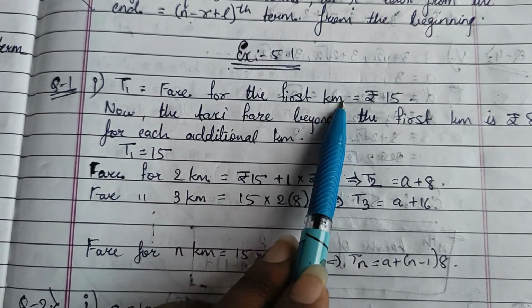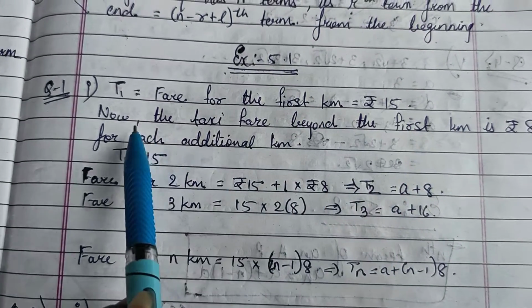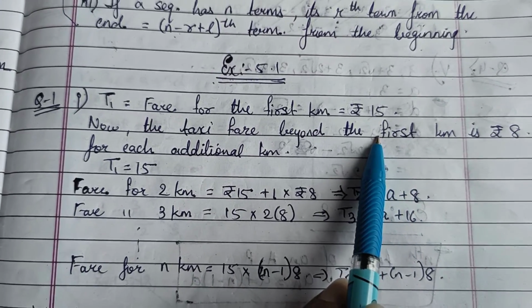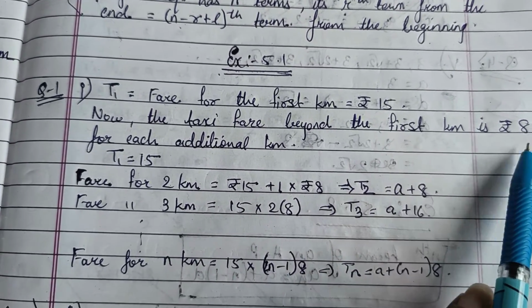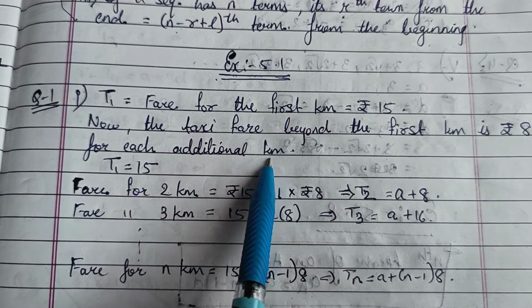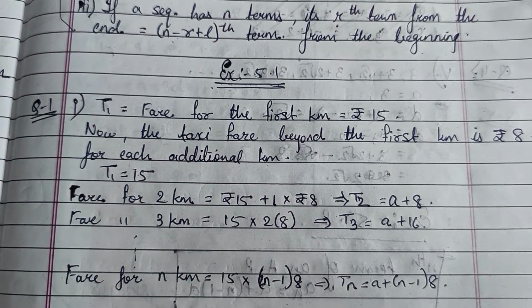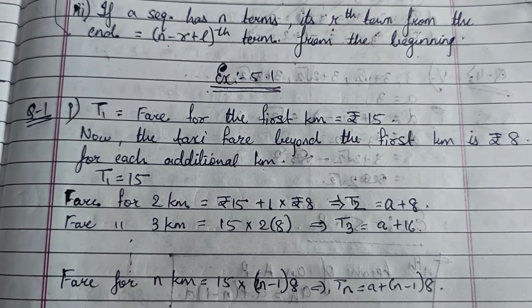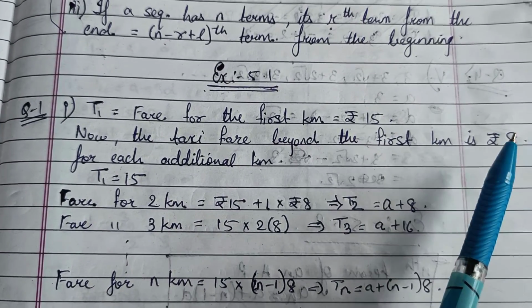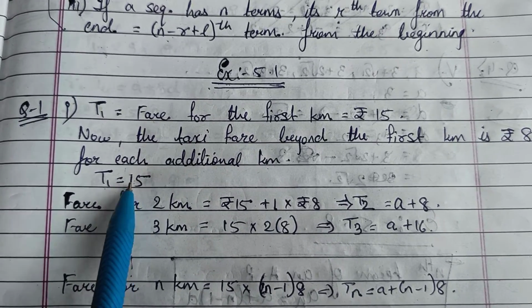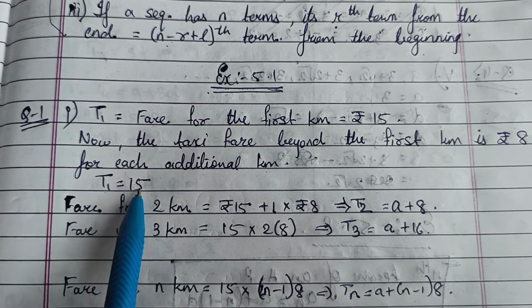Fare for the first kilometer is rupees 15. Then the taxi fare beyond the first kilometer, meaning after the first kilometer, is rupees 8 for each additional kilometer. That means for 2, 3, 4, 5, 6 kilometers, whatever the kilometers that taxi is covering, now it is rupees 8. Now T1 is rupees 15. This you know, T1 is 15.